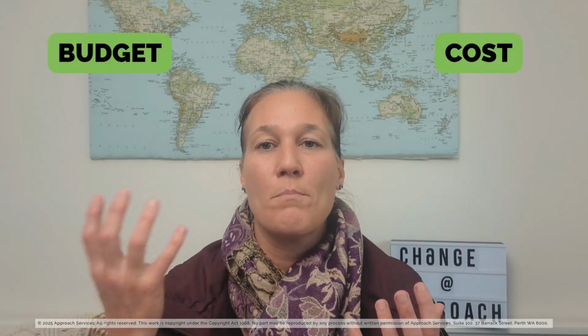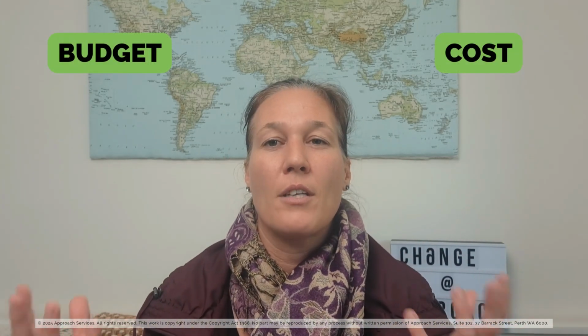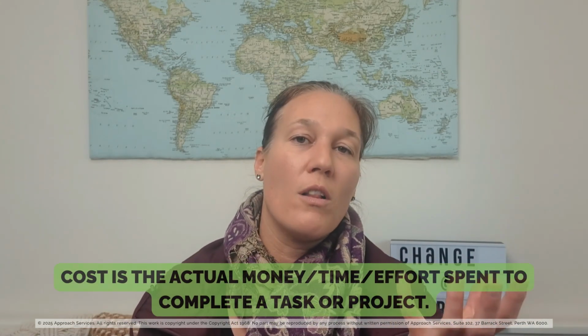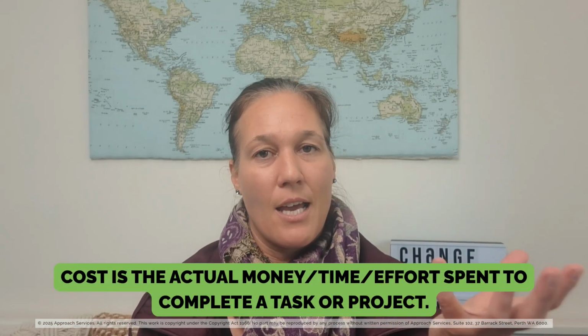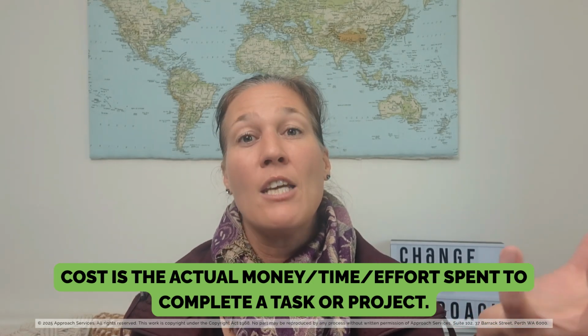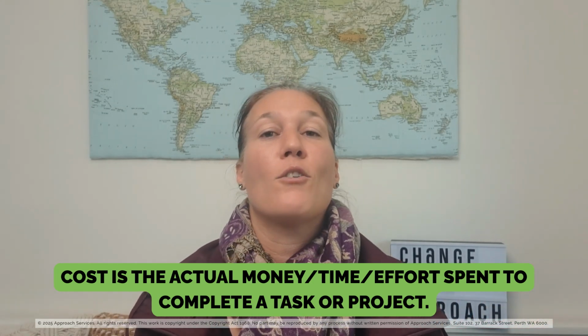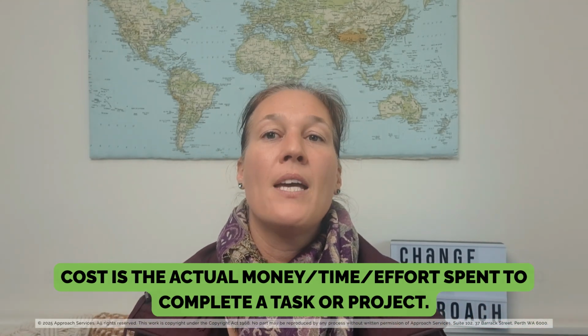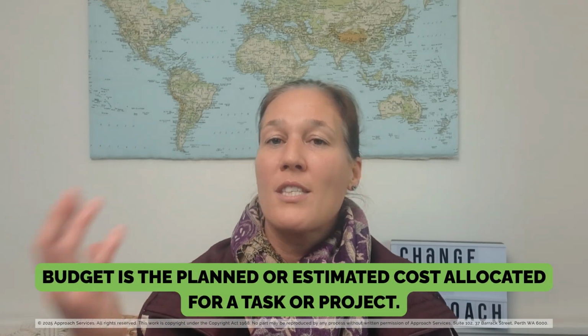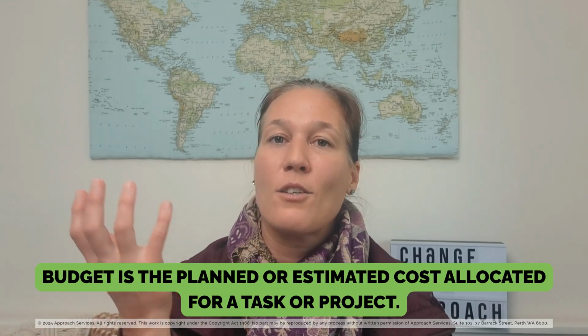What I need you to understand is that there are two different terminologies that we throw around in this area together. It's cost and budget, and they're slightly different, not quite the same. Your cost is all the money that you actually have as outgoing, so the actual money or time or effort spent in order to achieve your project outcome. And your budget is what you foresee you're going to spend. So it's your planned costs, so to speak.